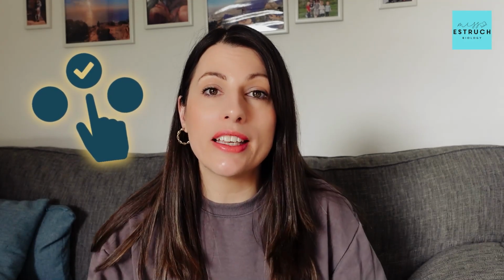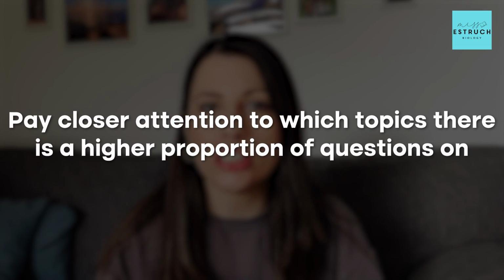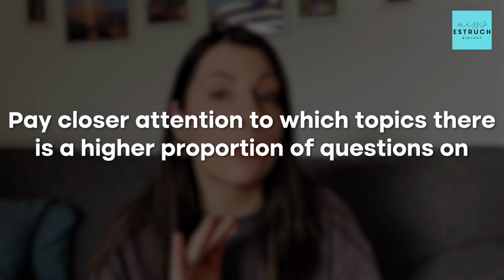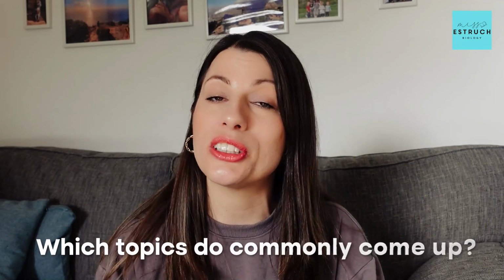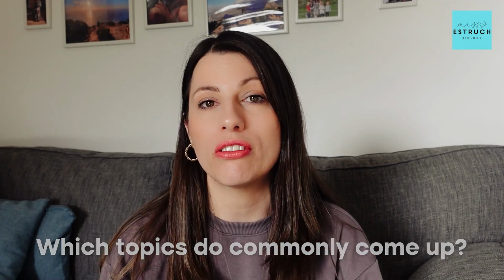So with OCR, we can see that pretty much every topic gets assessed every year, and that is because of the multiple choice element, making sure that essentially everything, or a really, really broad range of topics from the spec, are assessed every year. So pay closer attention to which topics there is a higher proportion of questions on, and as you can see, I highlighted for you which topics do commonly come up to really focus your revision on.